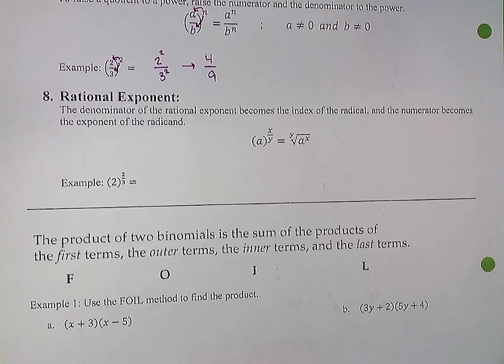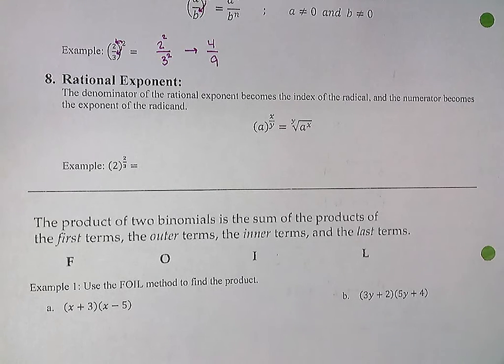All right, the next one here is rational exponents. Okay, so this is the one you might not have seen before.